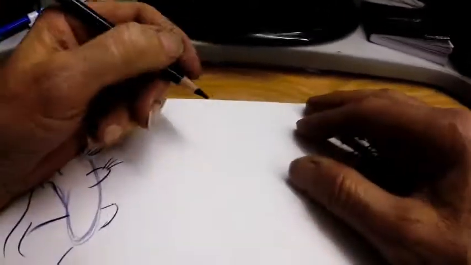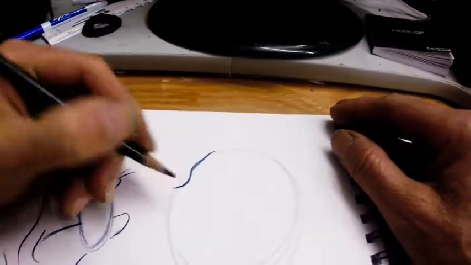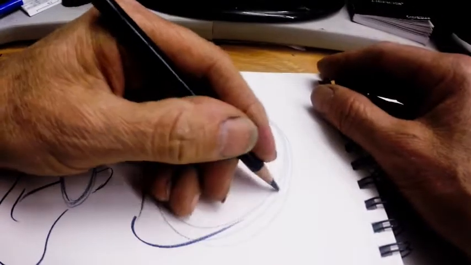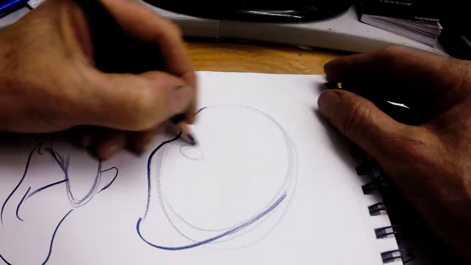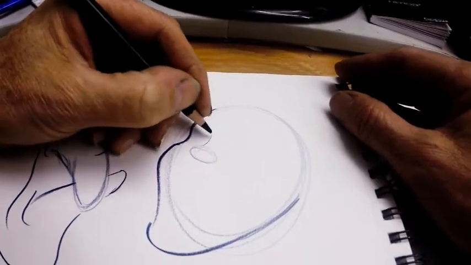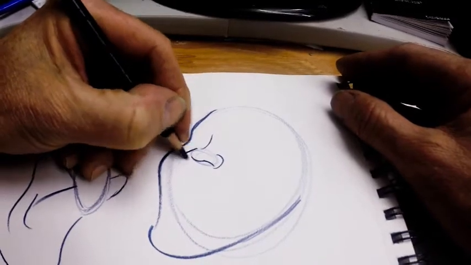And if I'm drawing, like say tough guys, like a weightlifter or something like that, I usually put the nose up here, and it's not so long, it's more kind of a round shape.